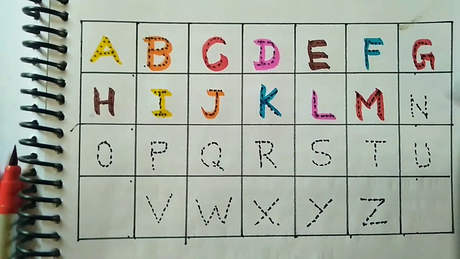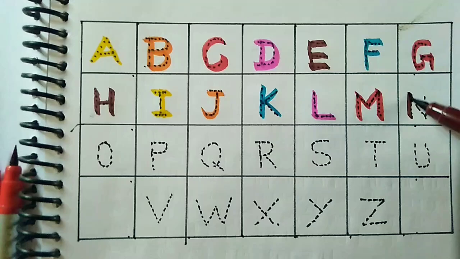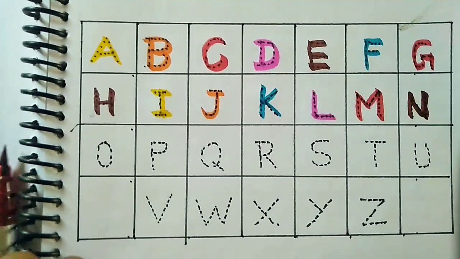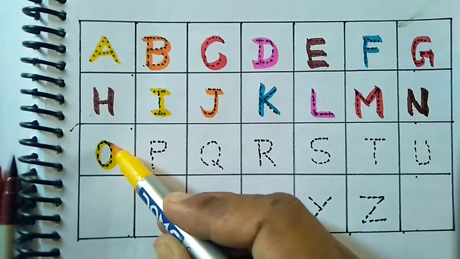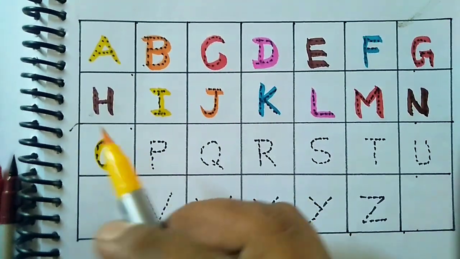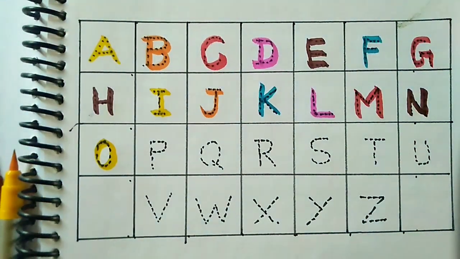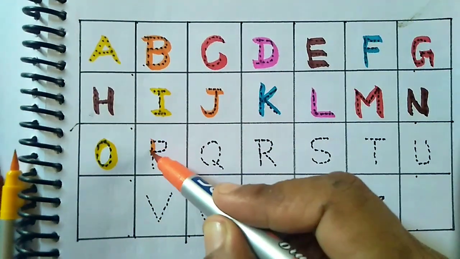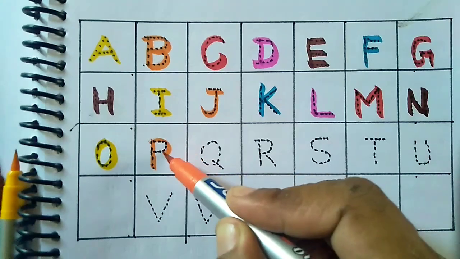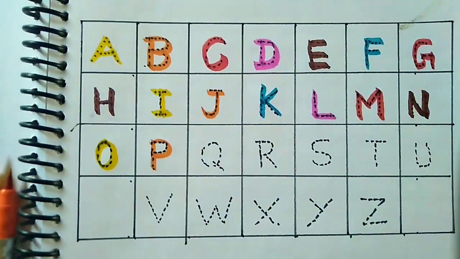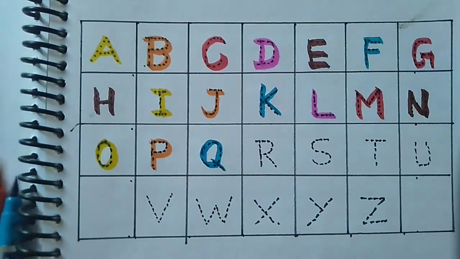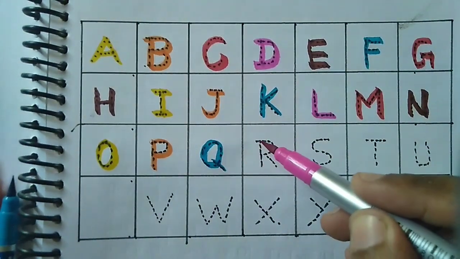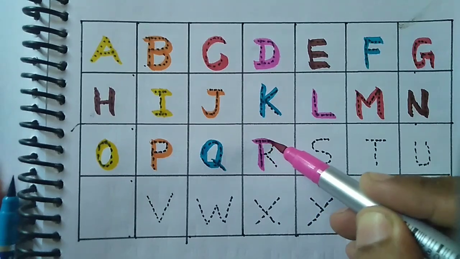Brown color, N for nest. Yellow color, O for owl. Orange color, P for parrot. Sky blue color, Q for queen. Pink color, R for rat.